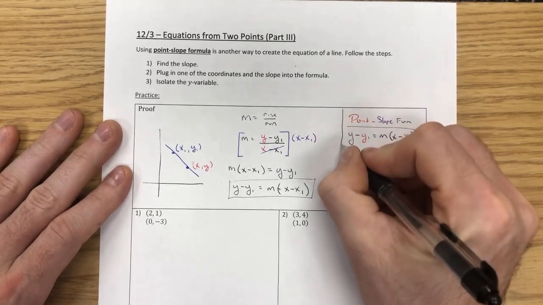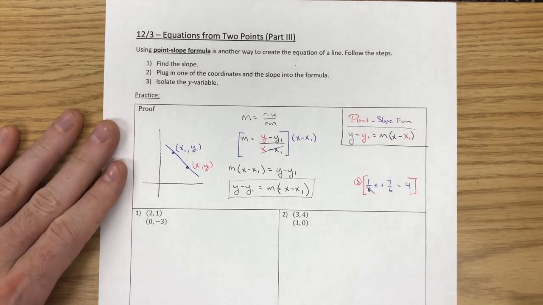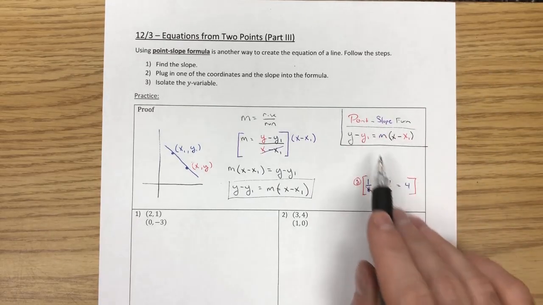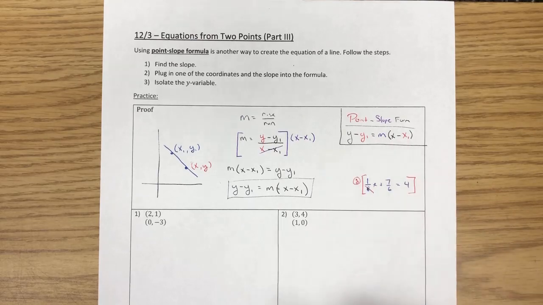And now what I've done is I've color-coded it so you can see exactly where the name comes from. This form, given a point and a slope, we plug in our point and we plug in our slope. Boom, we have ourselves an equation of a line.